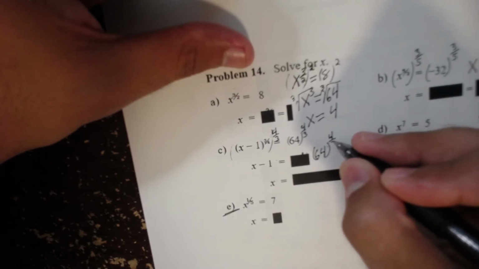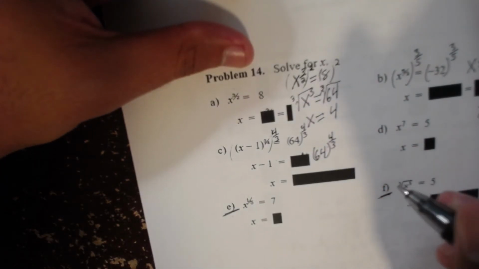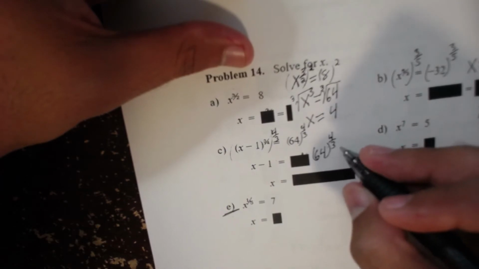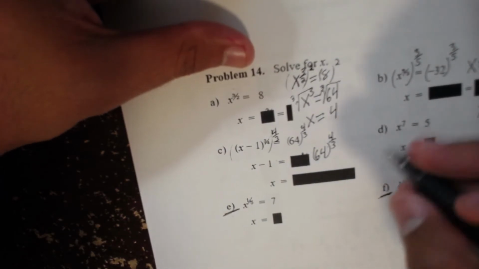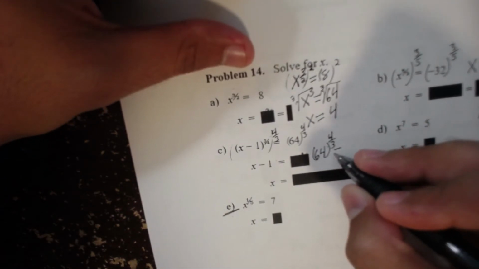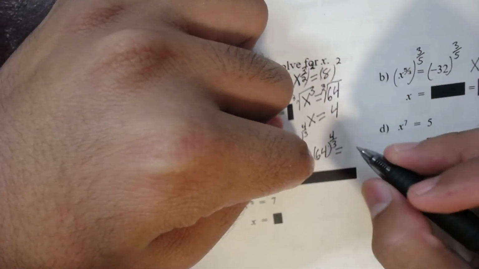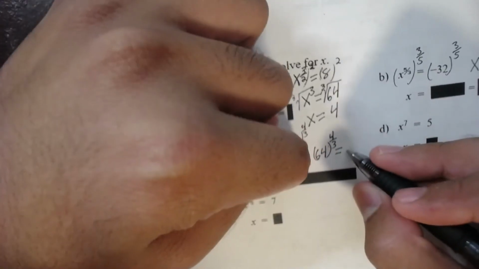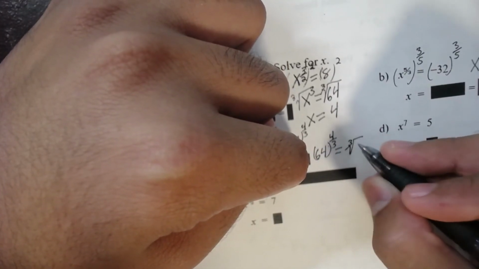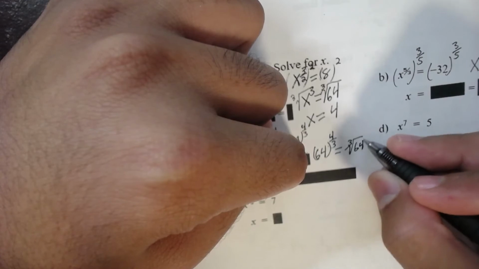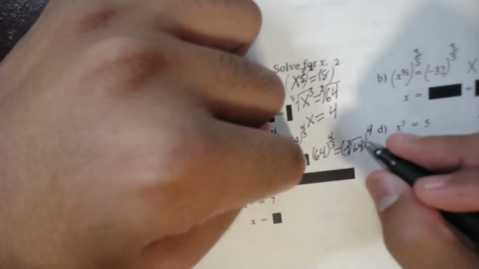to the 4/3. Now we have to write this as a radical. It's kind of blocked out with work, but I'm going to write it over here. First do the radical, then the exponent. What's a number that, when you multiply it with itself 3 times, gives you 64?